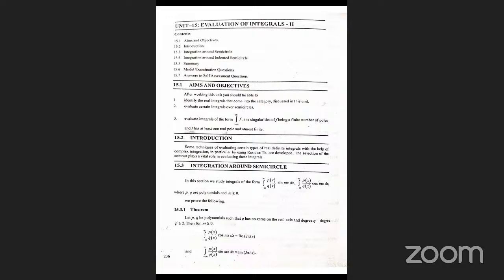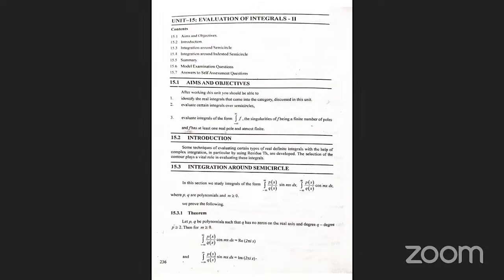Now see, evaluation of integral 2. Up to now we discussed problems from 0 to a or 0 to pi by 2. And now today we are going to discuss improper integrals.